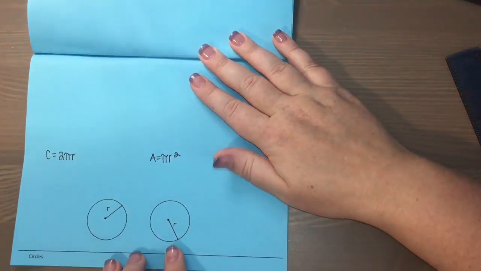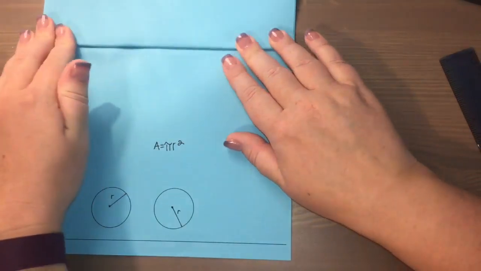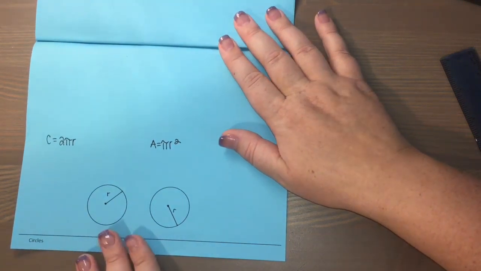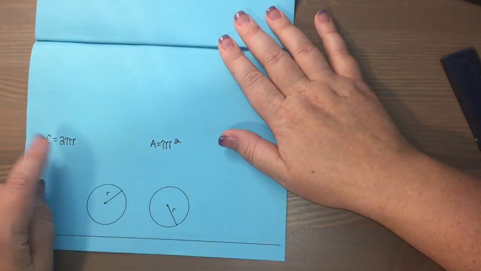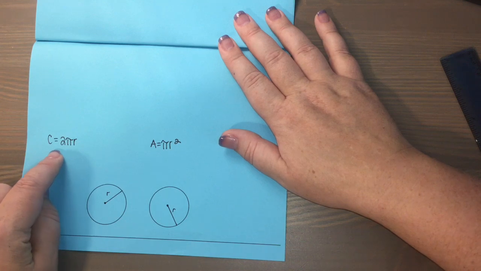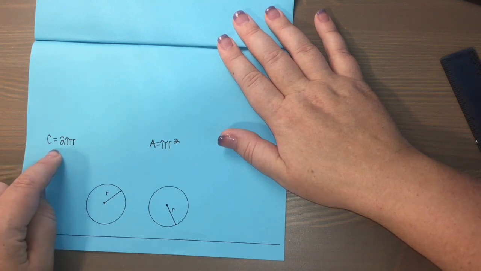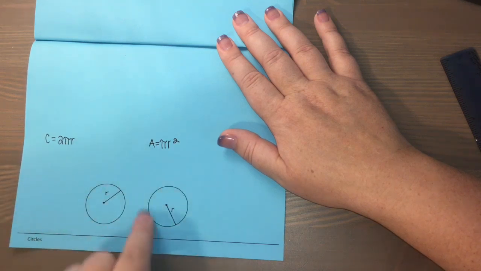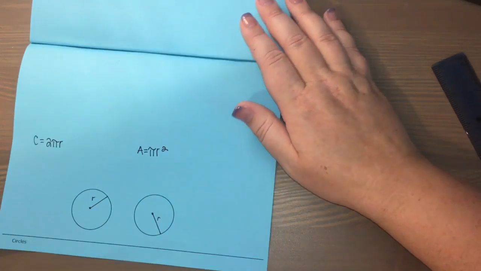Circles, we're not using a lot of circles right now. We're really going to get into that towards the end of Geometry B. But here are some basic formulas for you. Circumference is the same as perimeter. We just call it circumference when it comes to circles. The circumference is 2 pi r. And to find the area of our circle, it's just pi r squared.